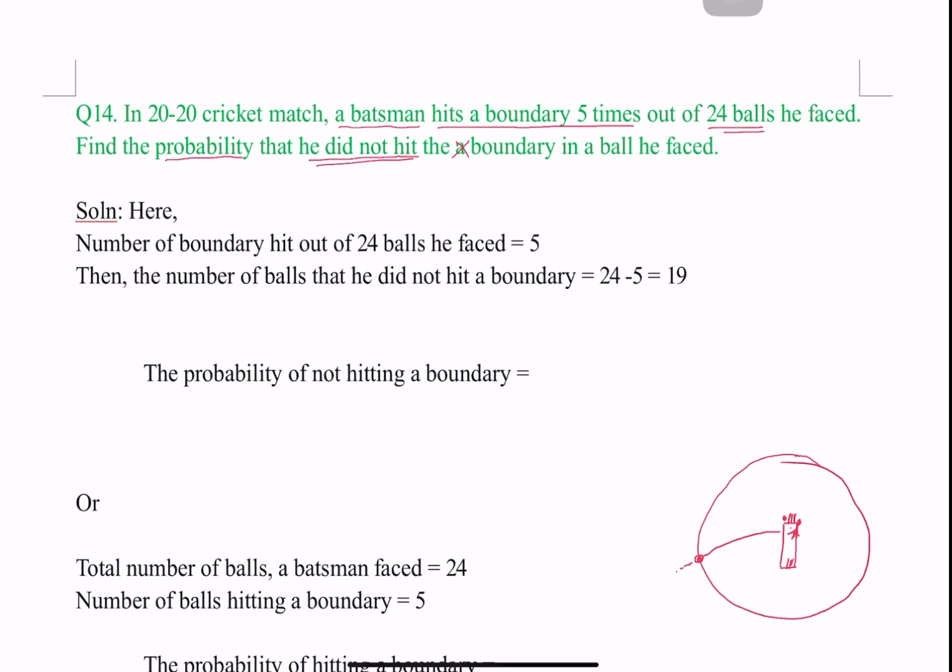So the solution starts like this. Let's see how many boundaries he hit. Number of boundaries hit out of 24 balls he faced. How many? 5 times. So we have 5. Then the number of balls that he did not hit a boundary. If he hit only 5 boundaries in 24 balls, that means the number of balls that he did not hit will be 24 minus 5, that is 19.